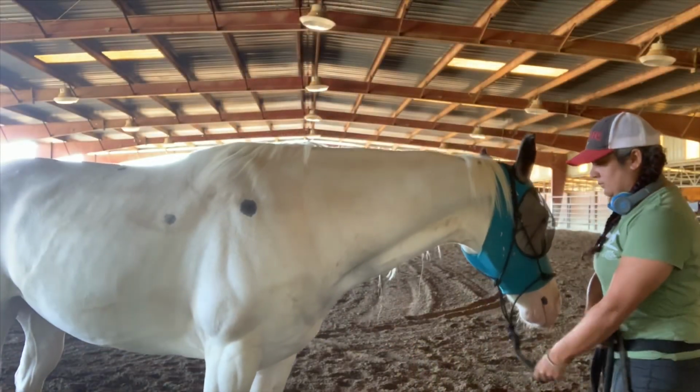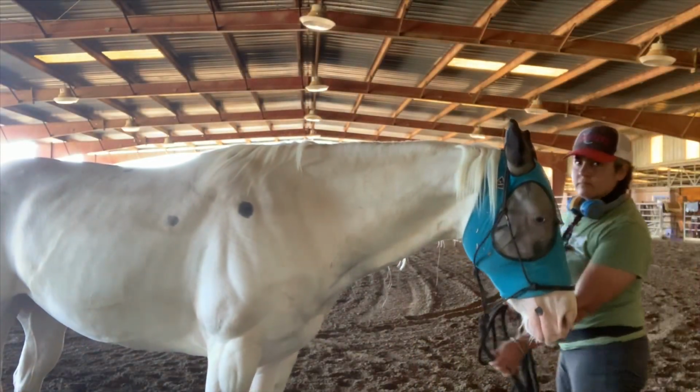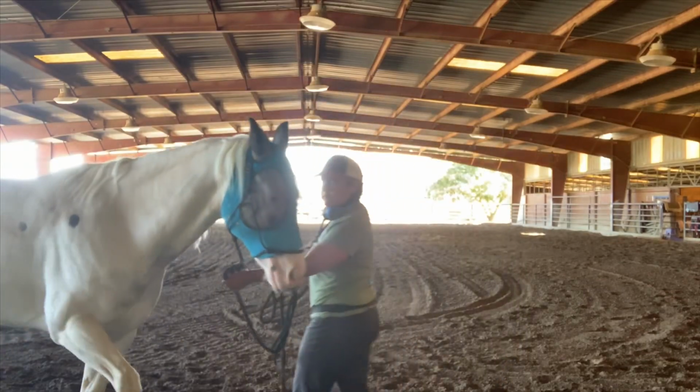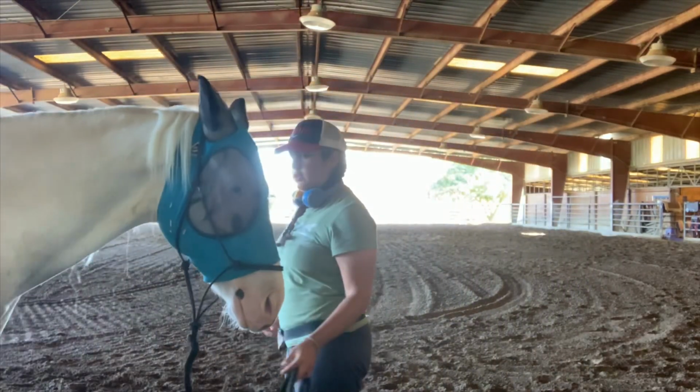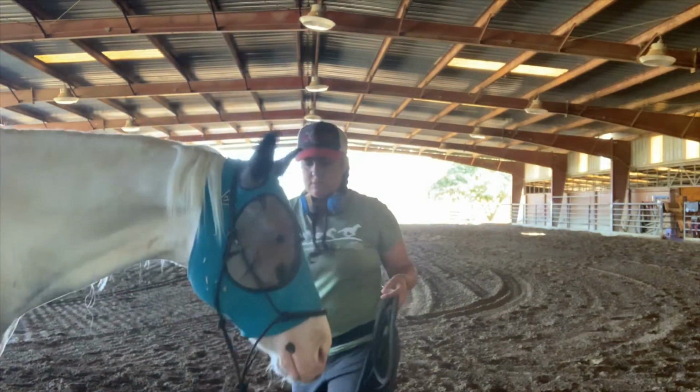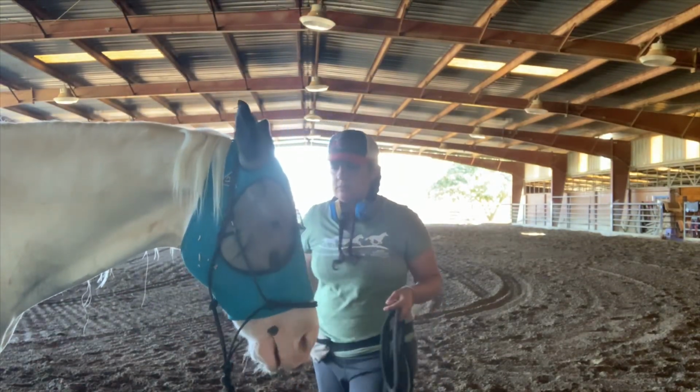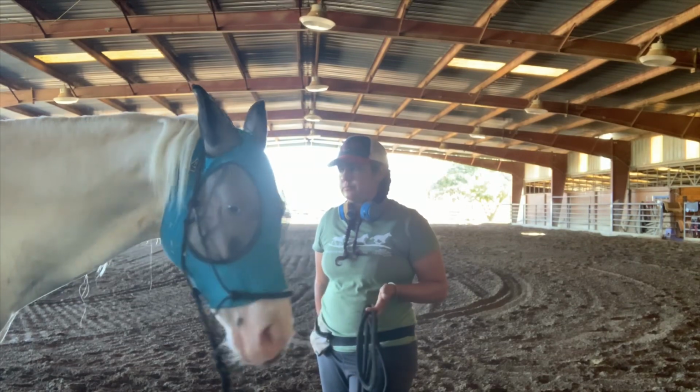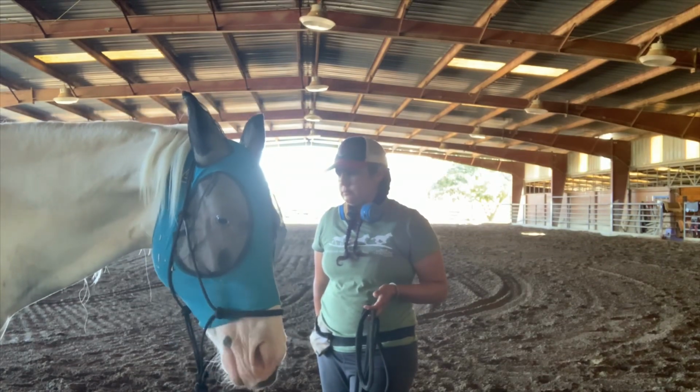Okay, so this one is negative reinforcement. I'm going to go ahead and pull on the halter. She backs up. I release the pressure. Negative reinforcement. Here I have her back up. I say good, and then I give her a treat, and that's positive reinforcement because I marked that behavior that it was good. She was supposed to back up.